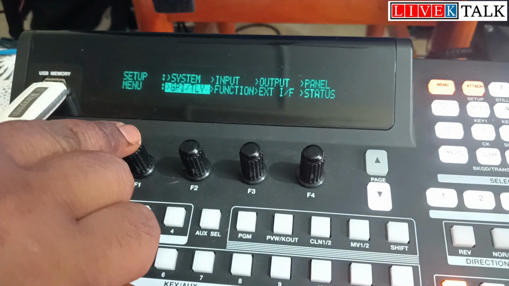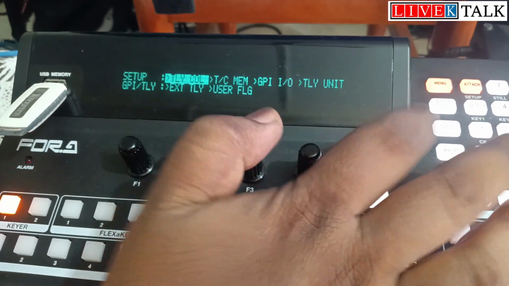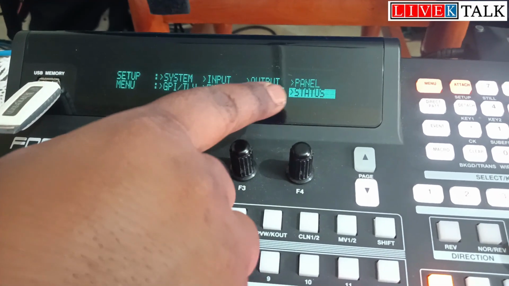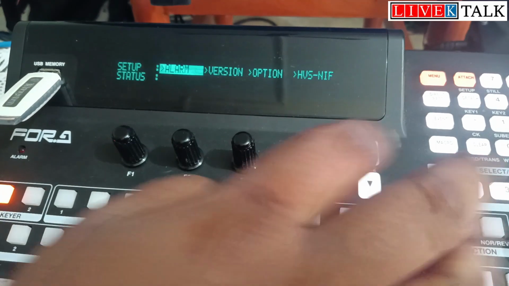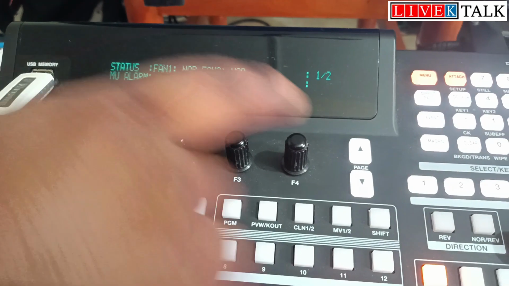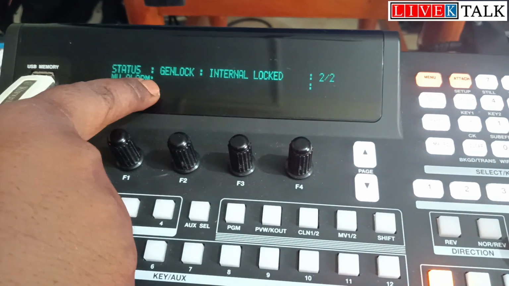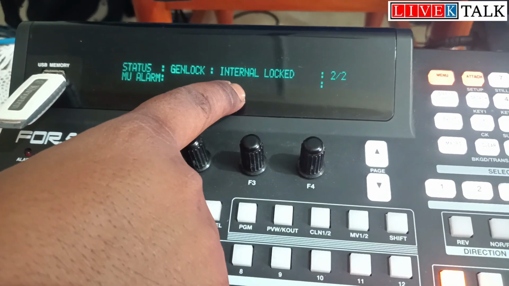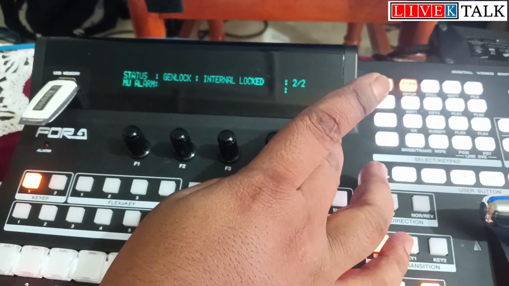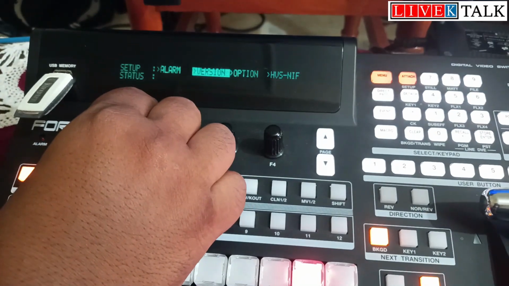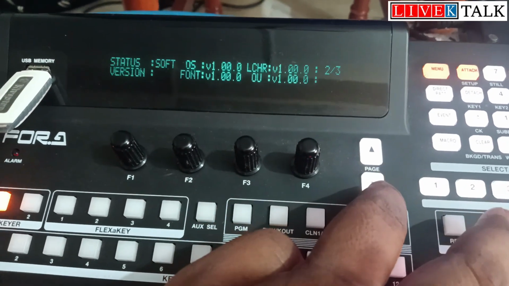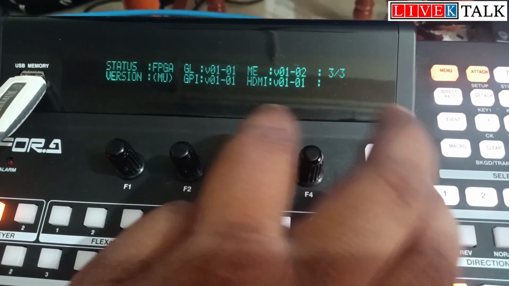Next is GPI tally, which is for tally configuration, and here is the important part for engineers, status. Status means alarms: fan 1 normal, fan 2 normal. Status genlock: internally locked, because I have not given any external genlock input. Next is version, where you can check the software version, OS, and FPGA version.